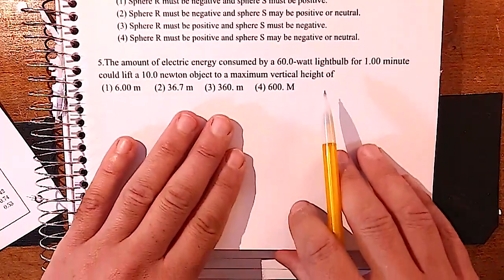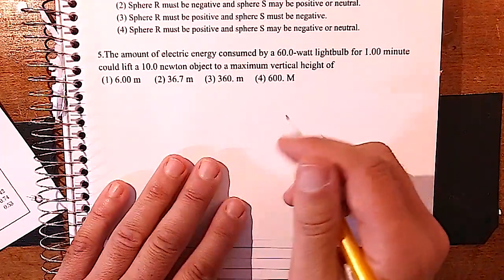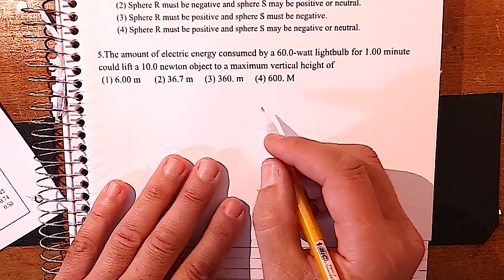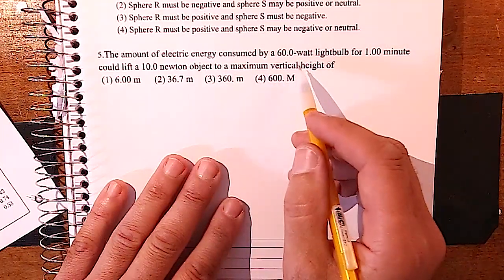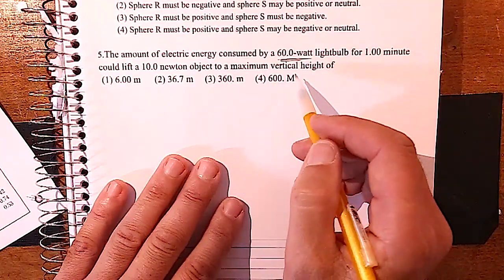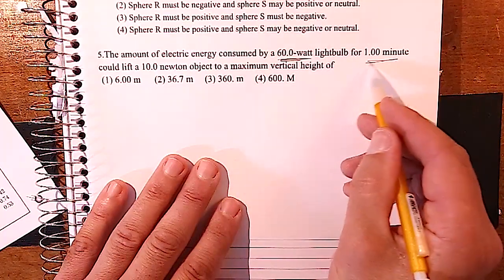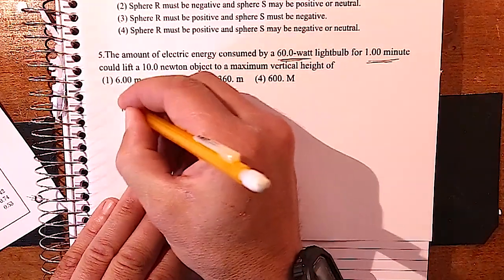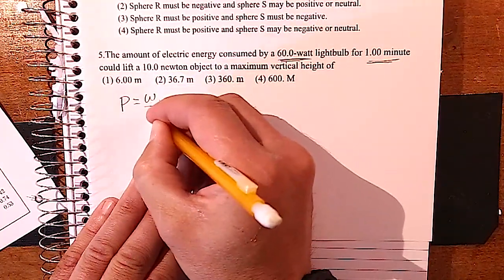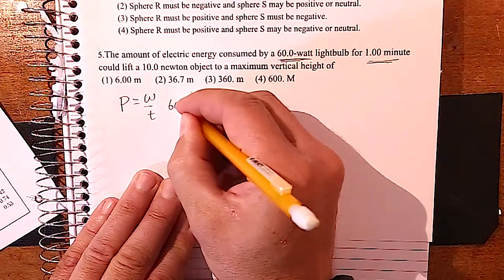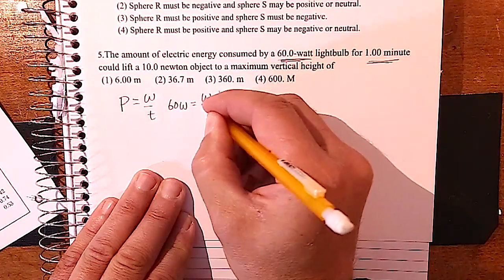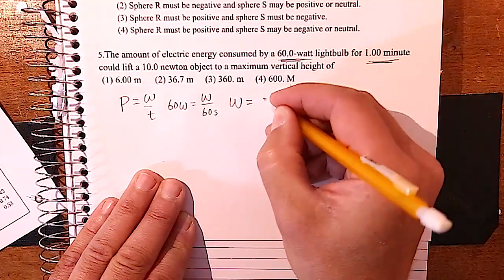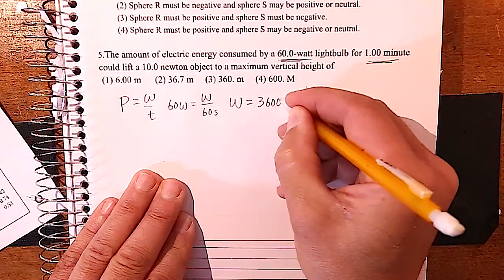Number 5. So in this one, it's not really an electricity question, but I wanted you to see how to do this so you didn't get tricked. 60 watts. So that's telling us about power. And we also have time. And they want to know what it is to lift this object. So we can go straight from P equals W over T and say 60 watts is equal to the energy in a time of 60 seconds. So that means our work or our energy is 3,600 joules.